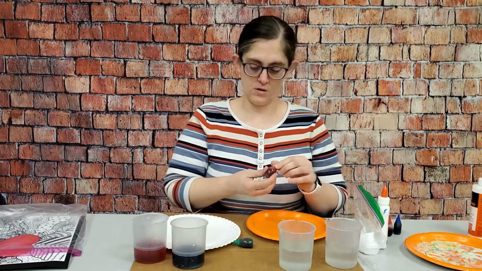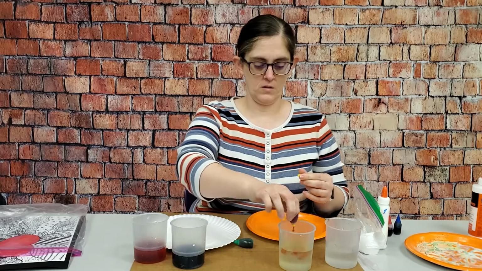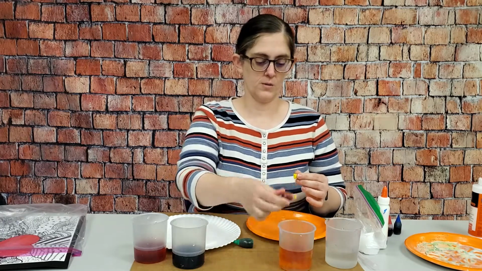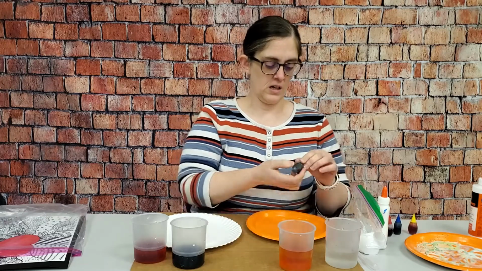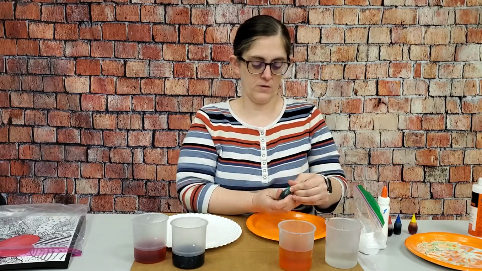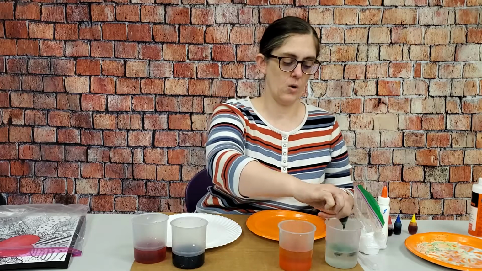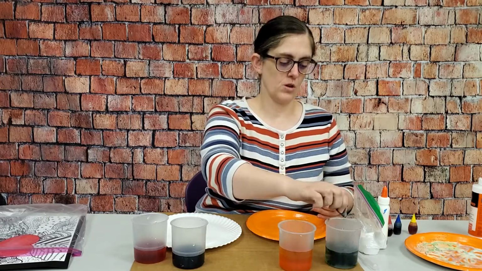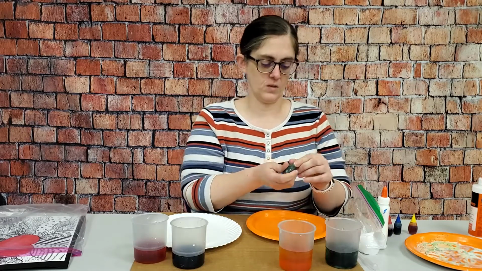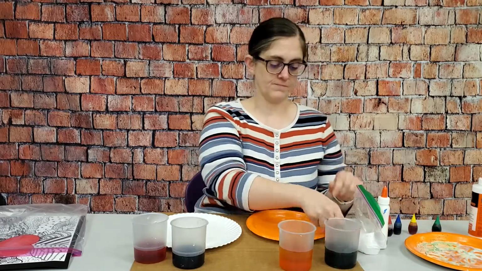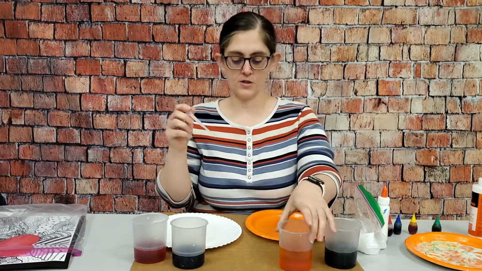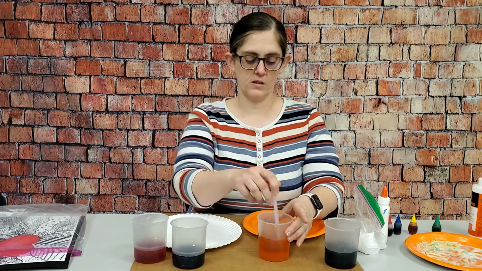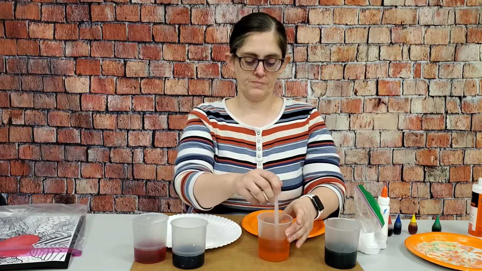So let me do this. Let's put a little bit more in that one. I want it to be really yellow. And some green. For some reason, green is the one I always get on me, and it stains the worst of any color. Not sure why. Okay, so when you're stirring them, I'm just going to stir with my pipette. Start with your color that is the least dark.